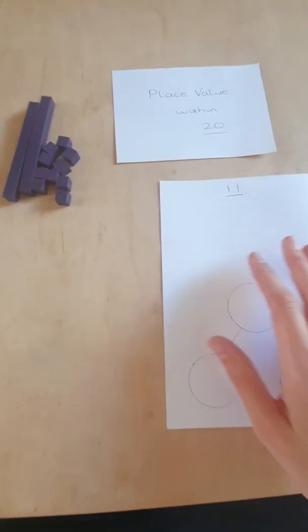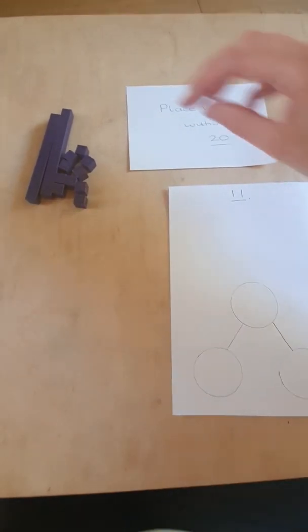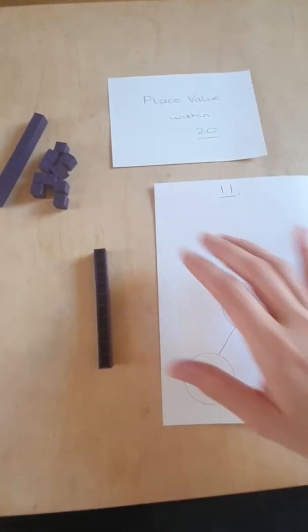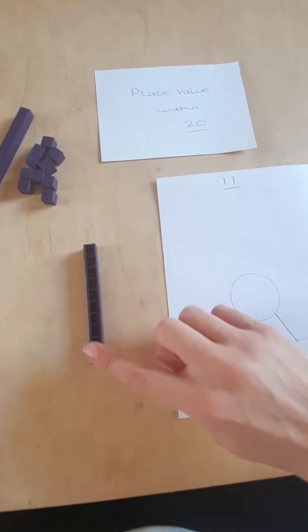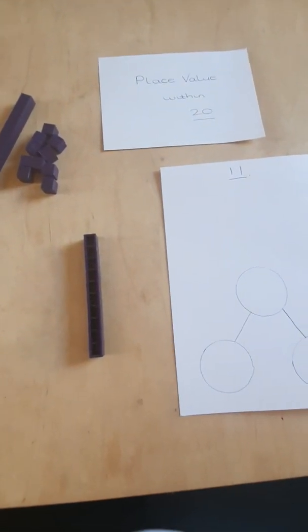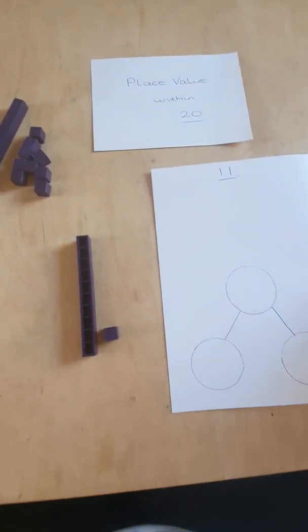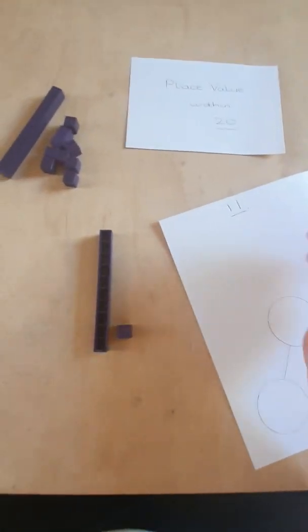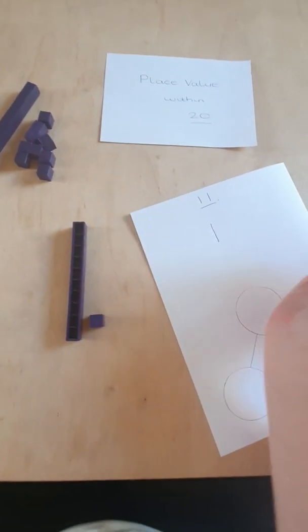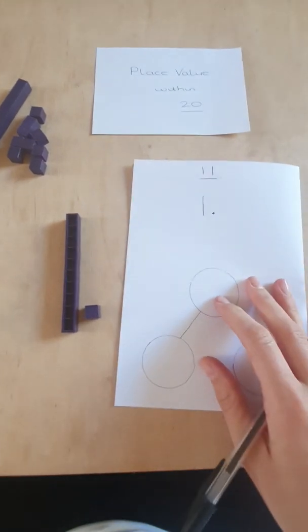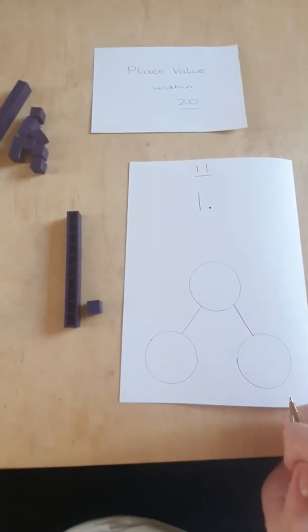Okay, so if I was to make 11 with our Dienes, I would have one stick of 10. As you can see, it's separated into 10 parts, and we'd be using one of our ones. So the way you should have drawn that is one stick of 10 and a 1. Okay, so there we have our 11.